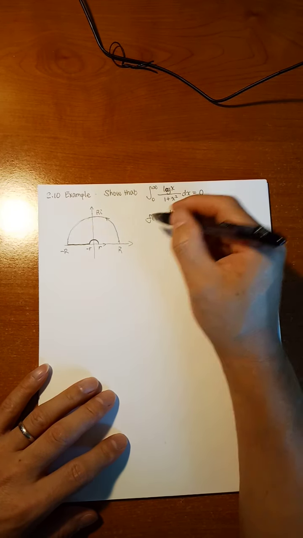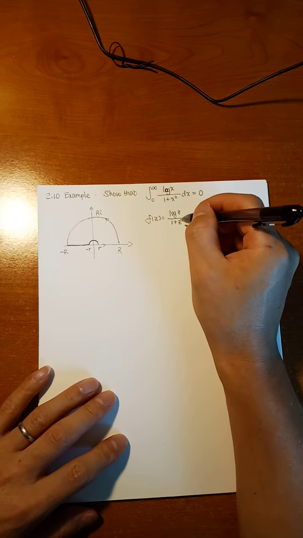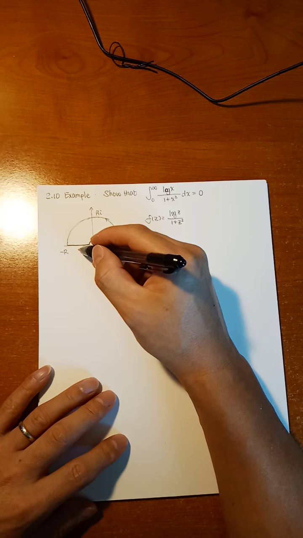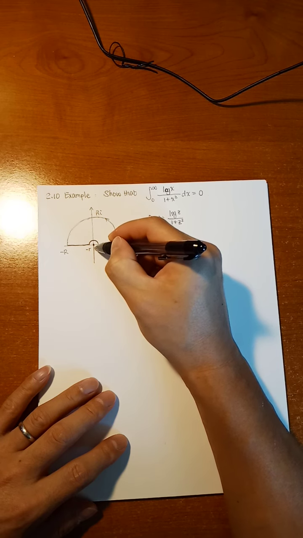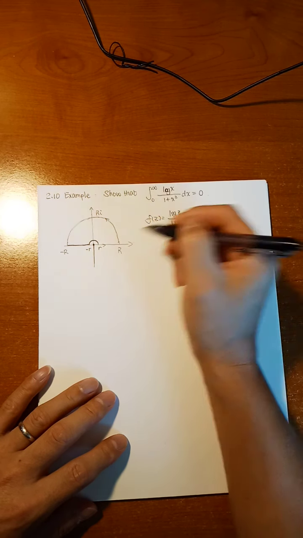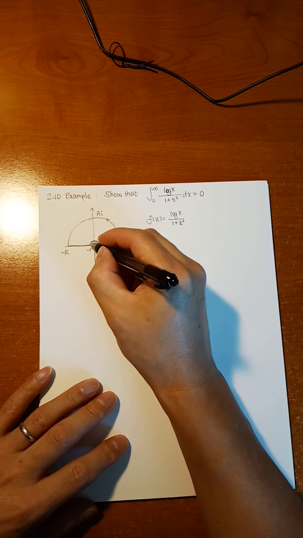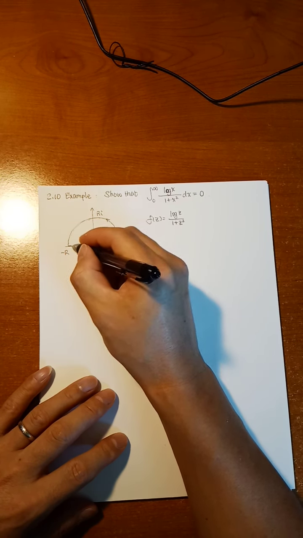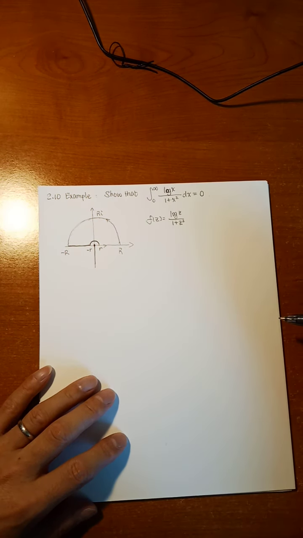I do want this part, so we're going to cut the complex plane not along the negative x-axis, but along the negative imaginary axis. So that's two things: one, we need a small circle to exclude 0, and second, we want to use the negative real axis, so we cut the complex plane along the negative y-axis.